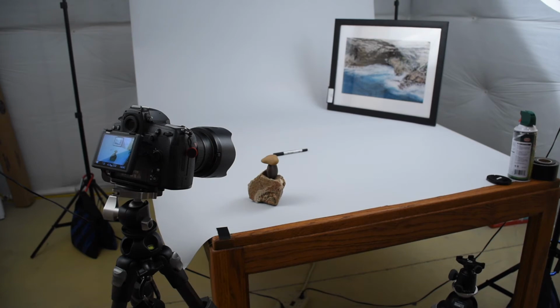So here's a demonstration video of the depth of field concept using apertures. Here's the setup. The camera is aimed across the field. There's a small cairn, rock cairn in the foreground. There's a pin about a third of the way in, and then a picture across the table.